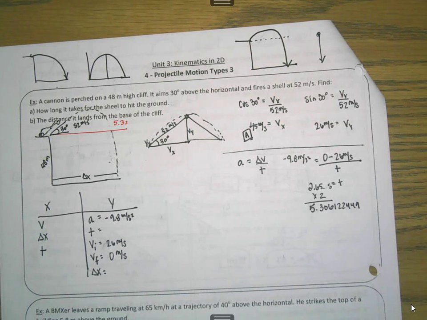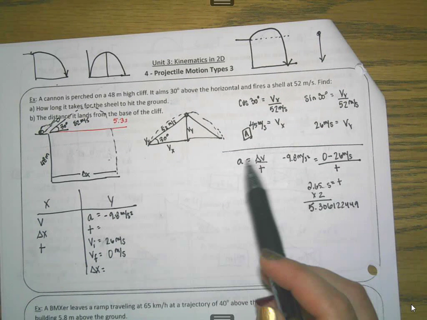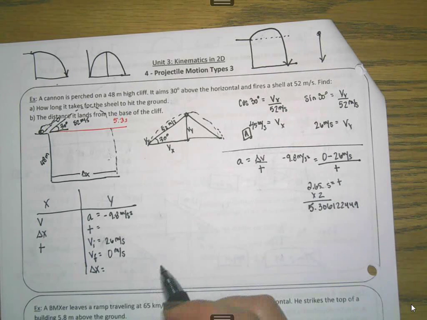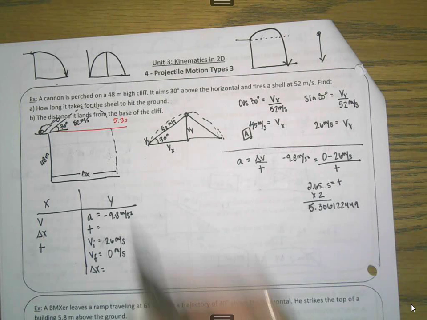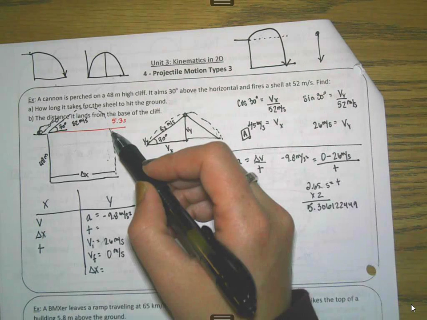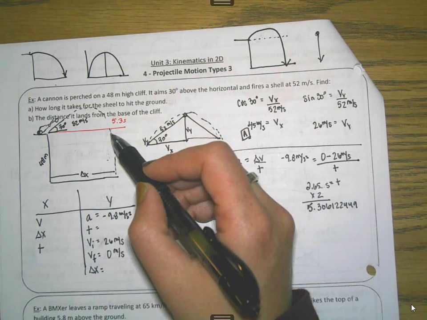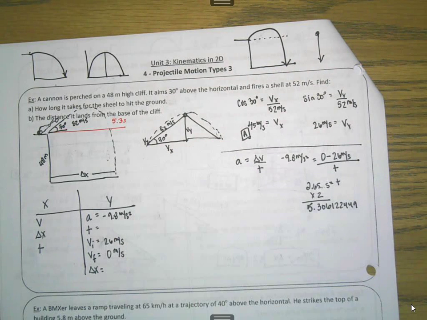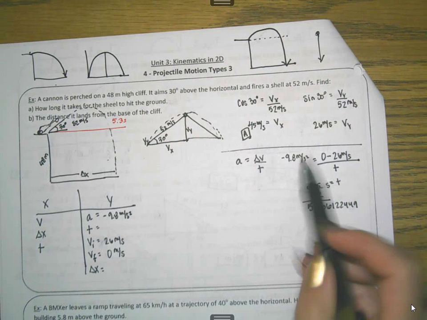What is its vertical velocity at that point? 26. When it reaches this point right here, it has a velocity of, did I say 28? Sorry, it's got a vertical velocity of 26 meters per second.